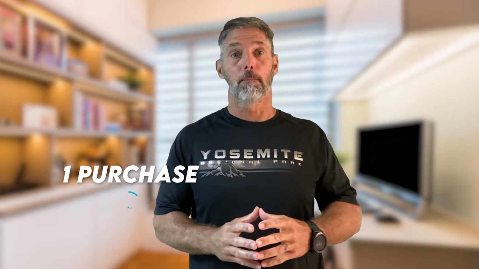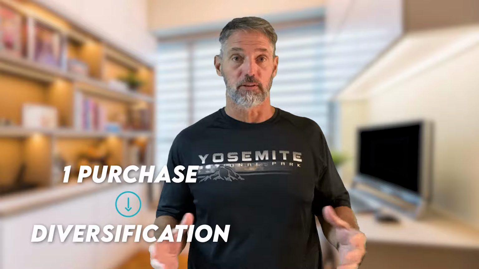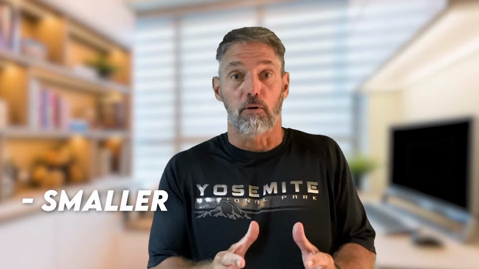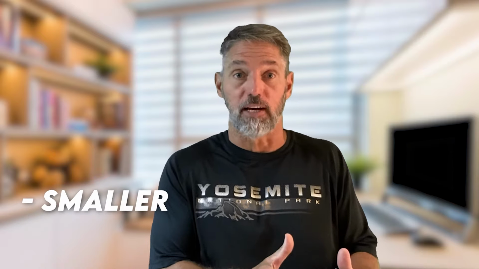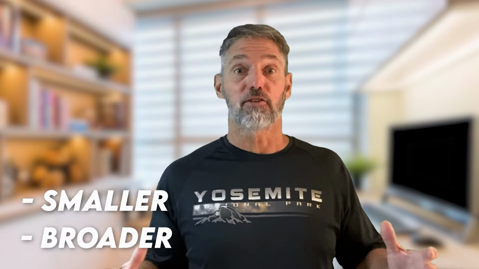The benefit of this is with one purchase, you're immediately getting diversification. There's variations of how much diversification each index has, and we'll look at some of those. Some are smaller, more focused on a particular market or sector. Some are much broader, as much as even the entire stock market.